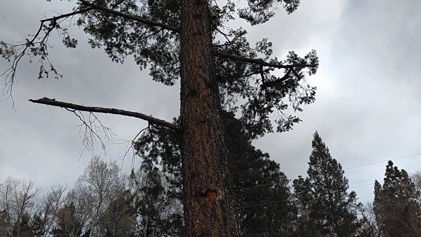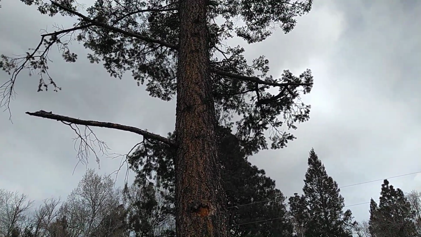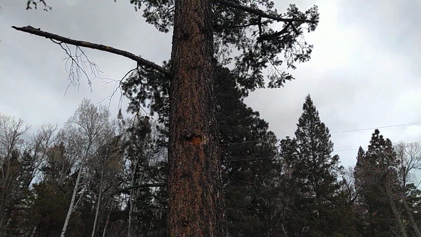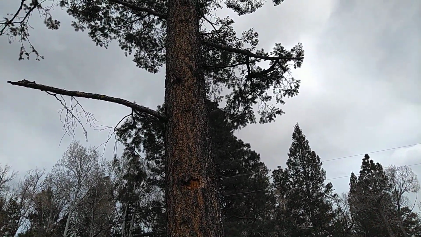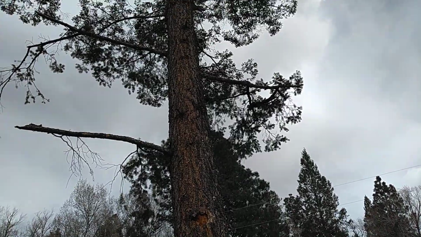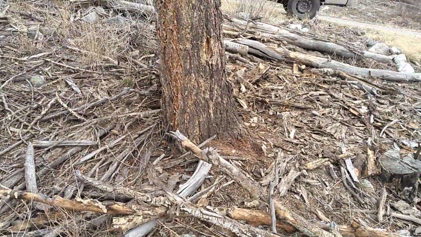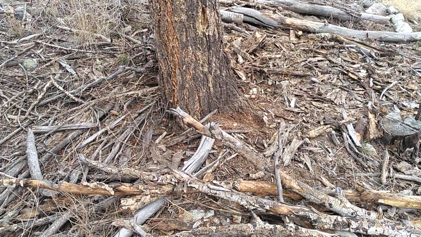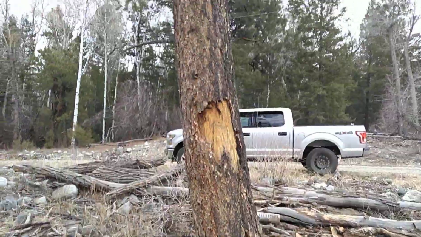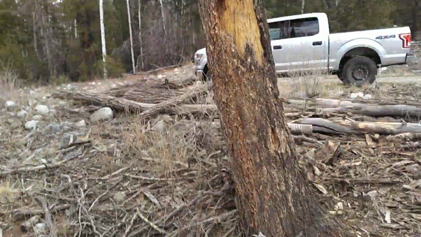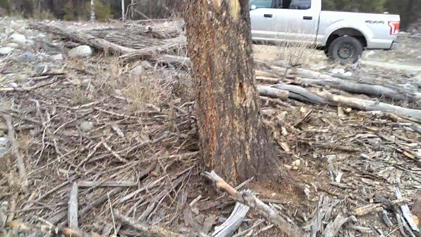There's a crook right there, and you're probably losing another foot or 2, so give it a couple percent. So we're looking at 2 and 2, like 6% for that first log.